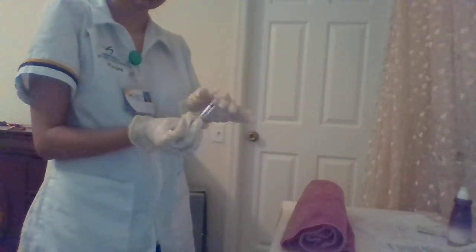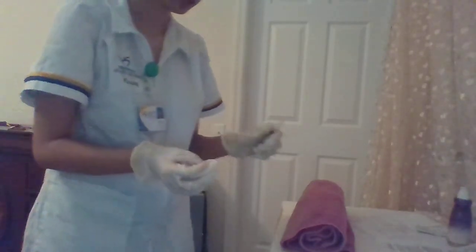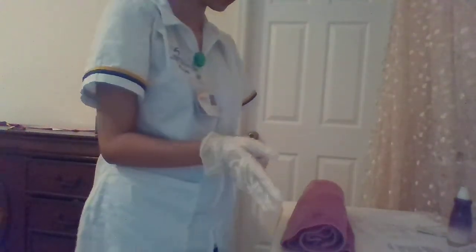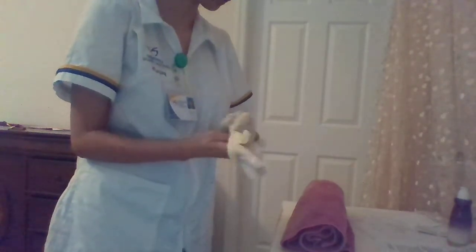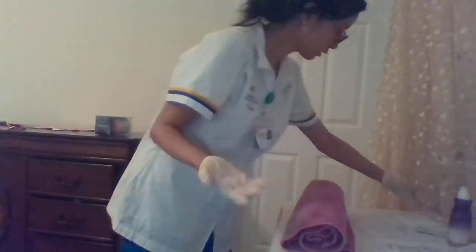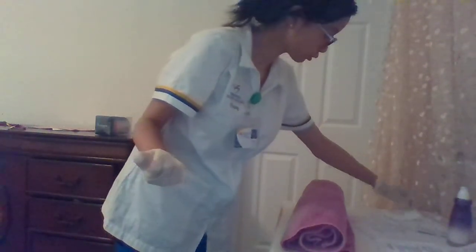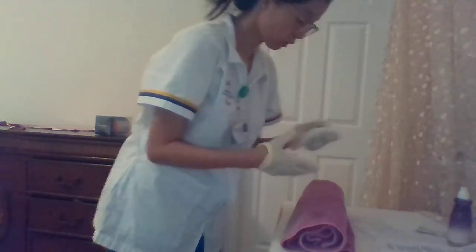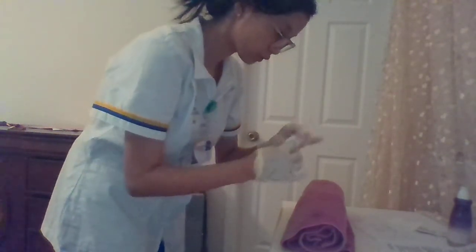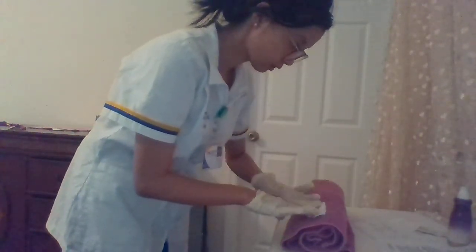And I'm going to engage the safety and then dispose of it in the sharps container. So right here. And I am going to use the gauze to apply gentle pressure on the injection site.